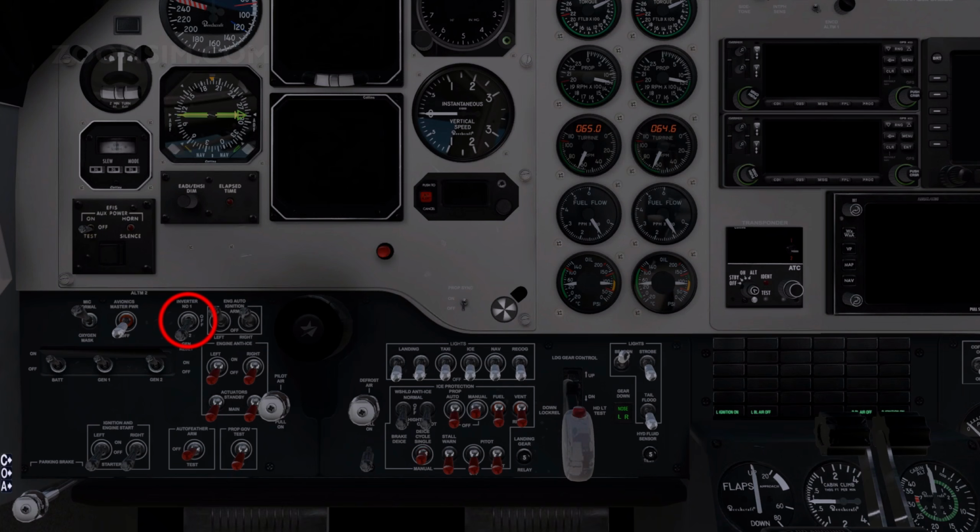Inverters, check both, select. DC power is supplied to one of the two operating inverters, which provide 400 Hz, 115 volt and 26 volt AC power for engine instruments and avionics.